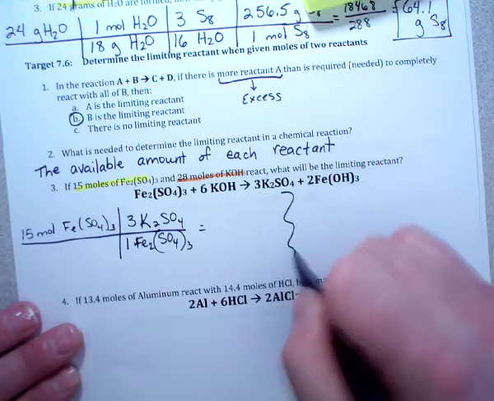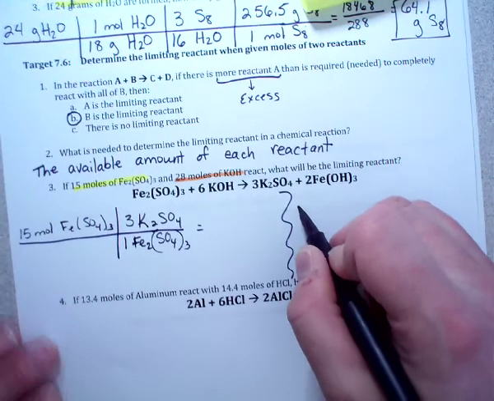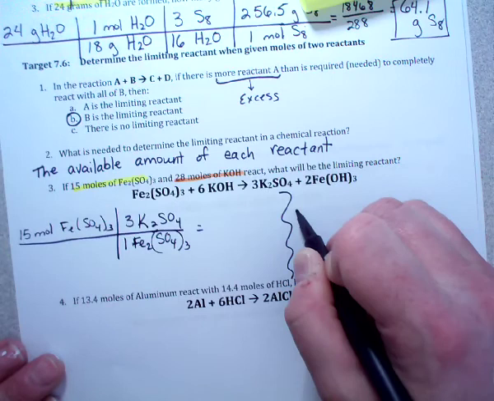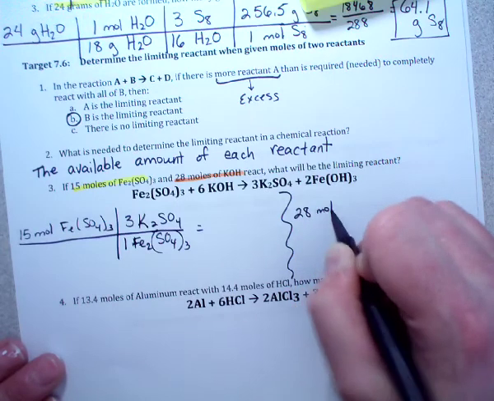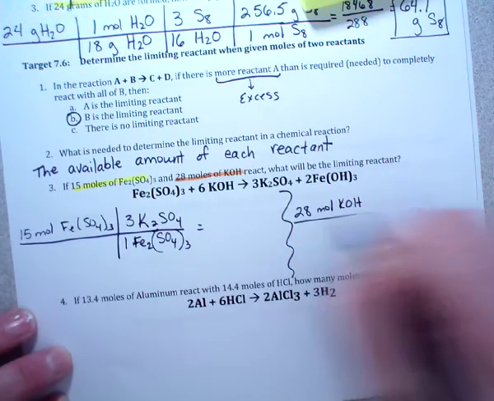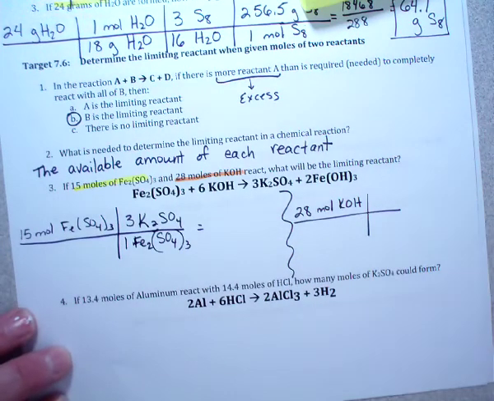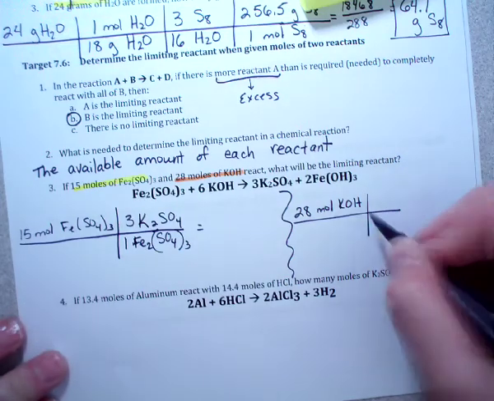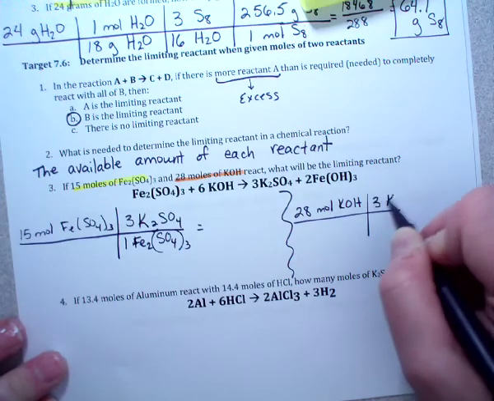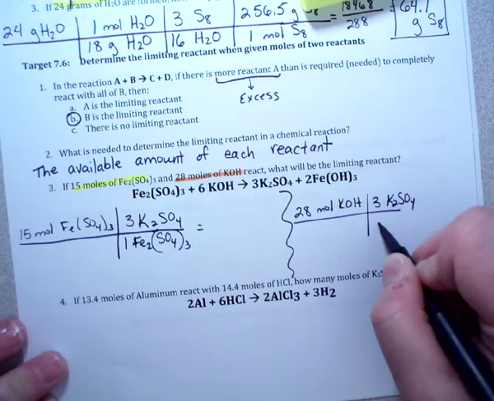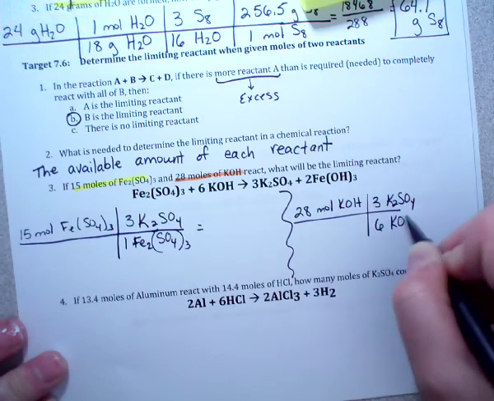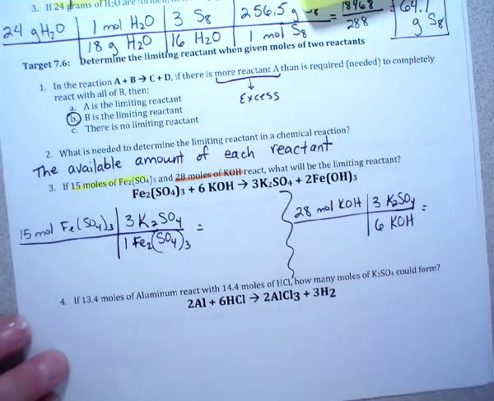Then I'm going to do a second problem with the second given. So 28 moles of KOH, and we're going to turn the KOH into the same product, the K2SO4. So there are 6 KOH for every 3 K2SO4.